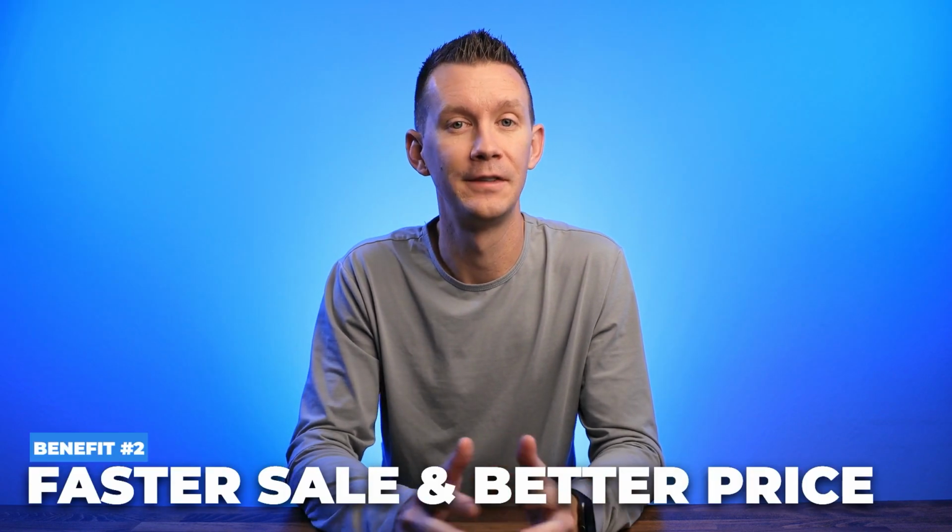The second benefit is it can also help with a faster sale and a better price. Now, if we're talking about a listing, having a correct value or as accurate a value as possible, you're never going to get it exactly perfect. But the more accurate you can be means that the home is much more likely to sell fast and to sell for the most amount of money. And especially in a market like we're in right now, here at the beginning of 2024, pricing a property wrong right now has a lot of consequences.